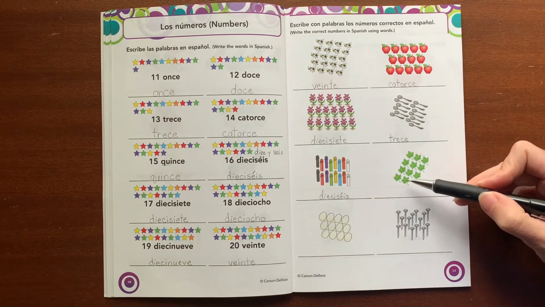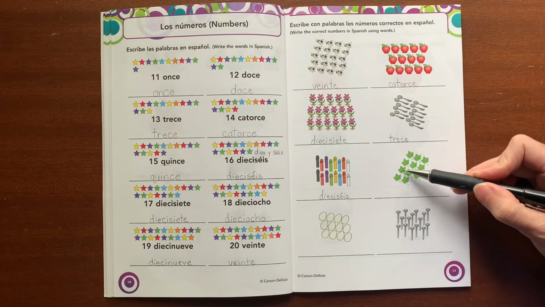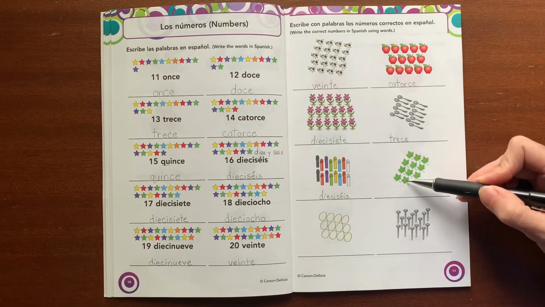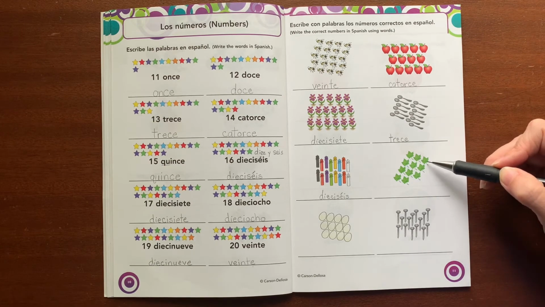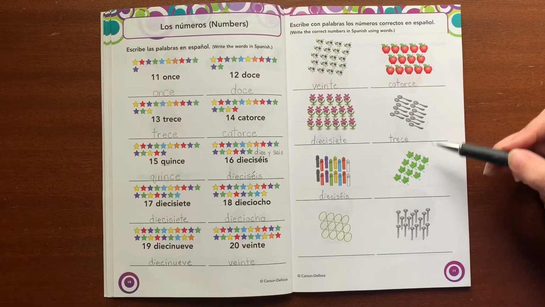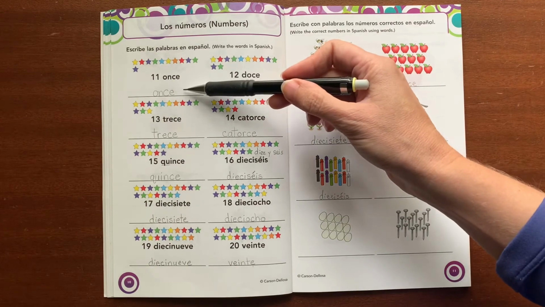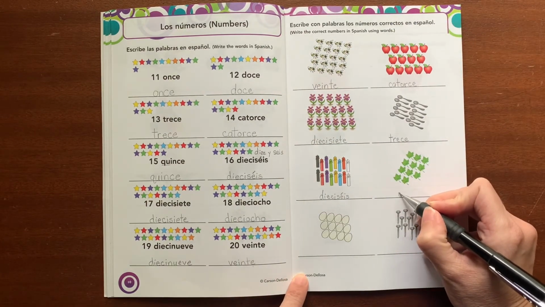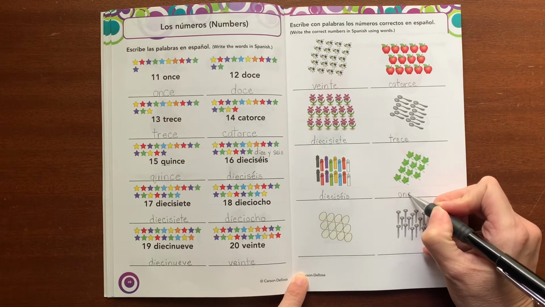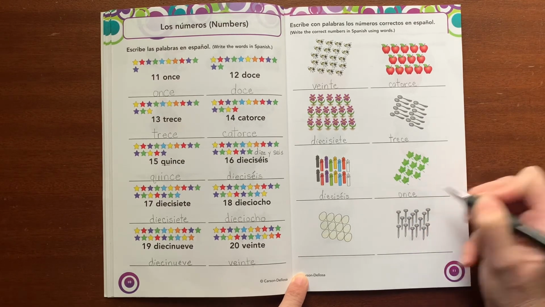Okay, and this one here. 1, 2, 3, 4, 5, 6, 7, 8, 9, 10, 11. Which one is 11? So over here, number 11. Let's write that one together. O, N, C, E. 11.